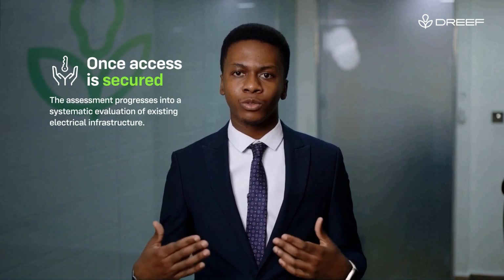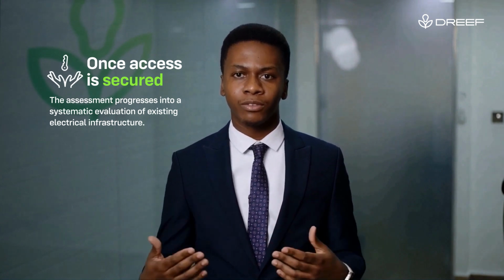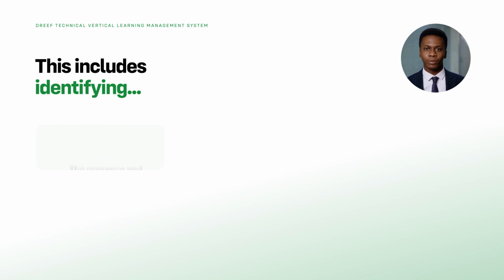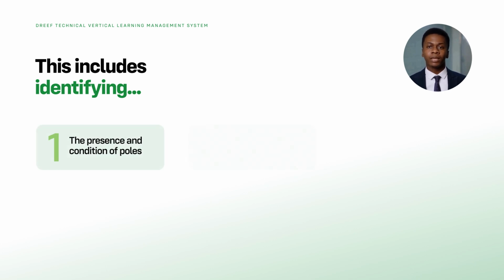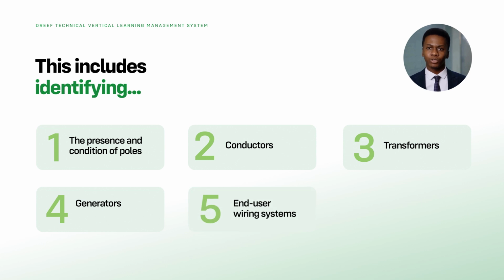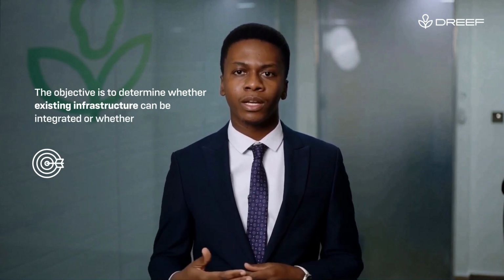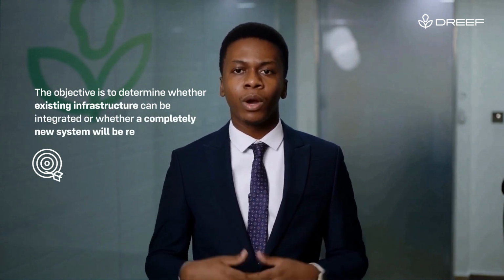Once access is secured, the assessment progresses into a systematic evaluation of existing electrical infrastructure. This includes identifying the presence and condition of poles, conductors, transformers, generators, and end-user wiring systems. The objective is to determine whether existing infrastructure can be integrated or whether a completely new system will be required.